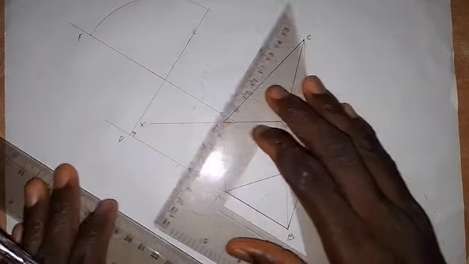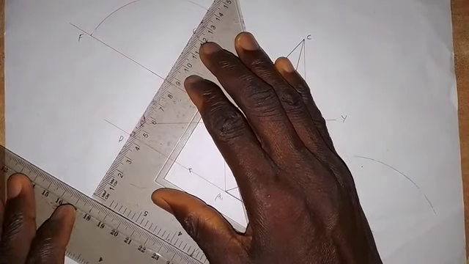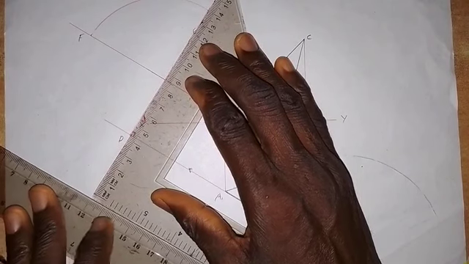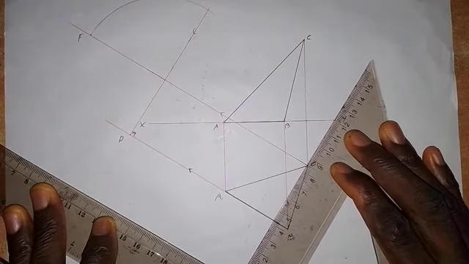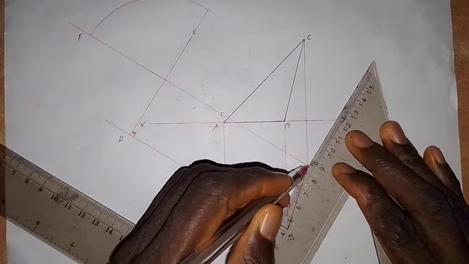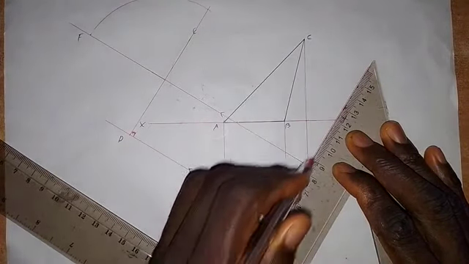Okay, so with my set square along this line like this, I will bring it to this point C, so that it is at a right angle to line A1B1, like this.